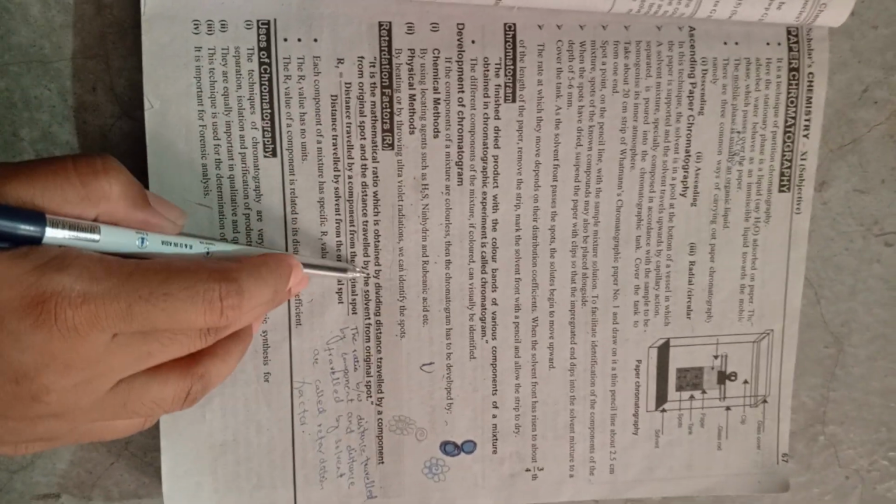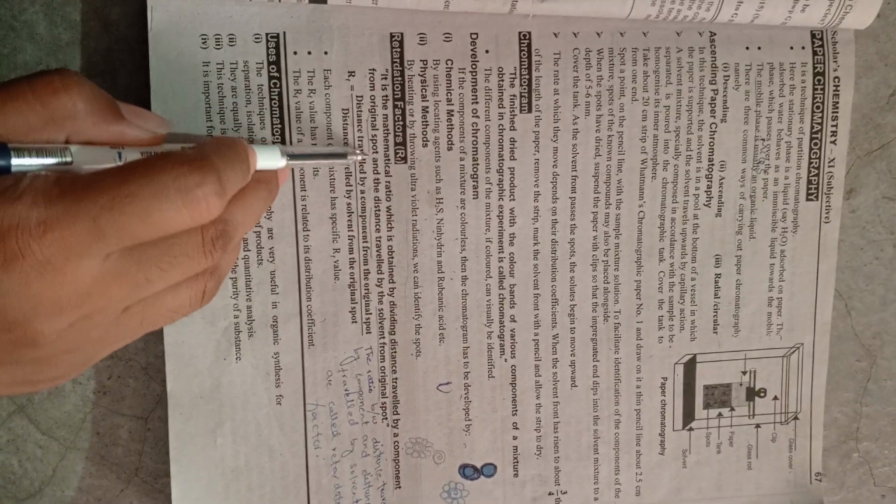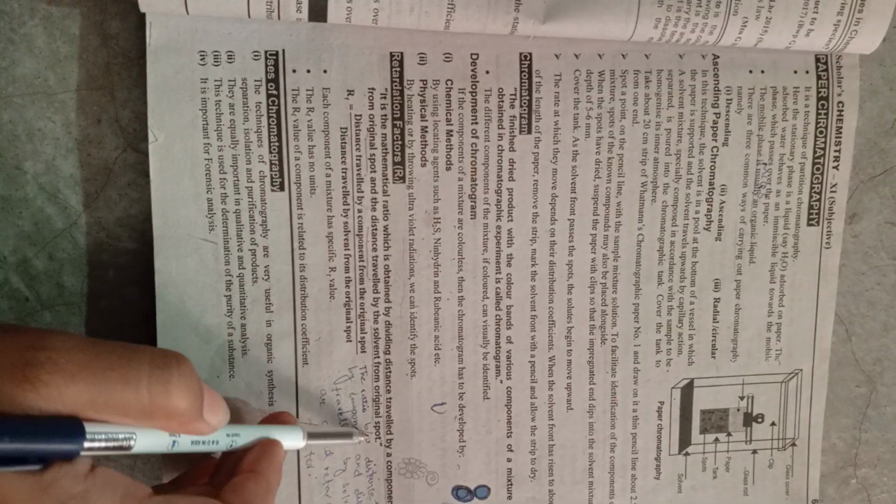आगे है हमारे पास retardation factor. It is the mathematical ratio which is obtained by dividing the distance traveled by a component from the original spot by the distance traveled by the solvent from the original spot.